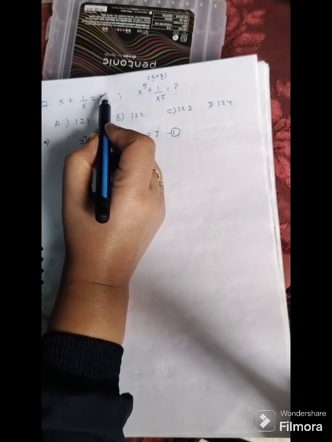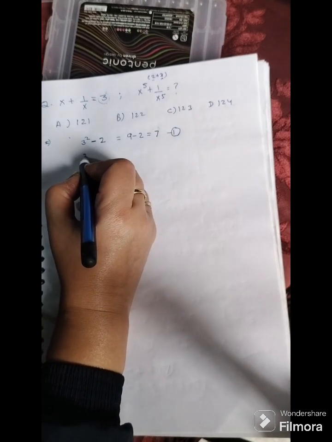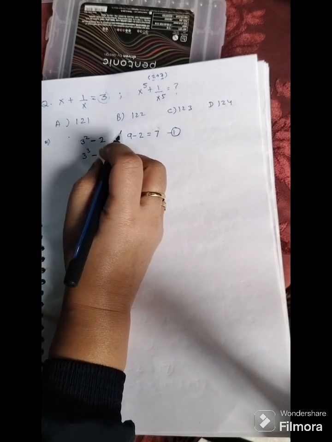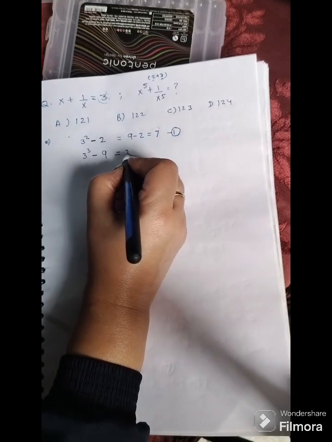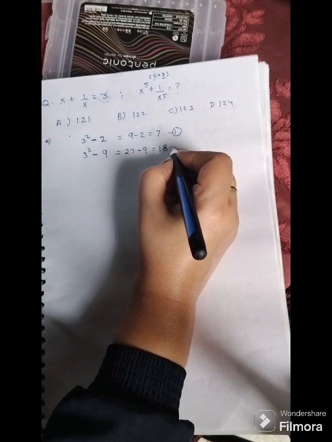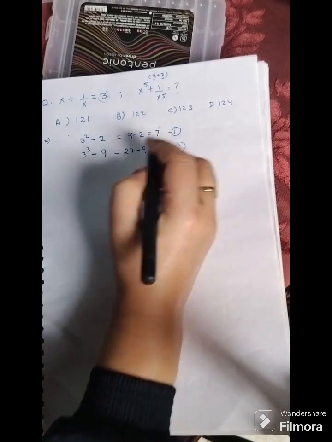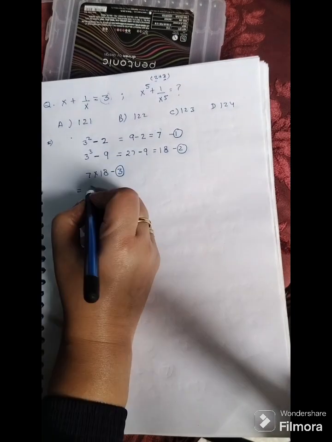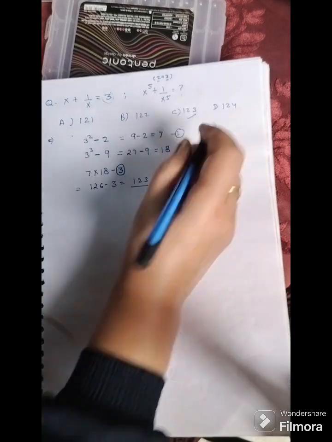So again we will take it and perform as we do it in cube. So it will become 3 cube minus, and what do we subtract? Multiplication of this and this is 9. So 27 minus 9 is equal to 18. And our answer would be this into this, 7 into 18 minus 3. So that is 126 minus 3, which is equal to 123.